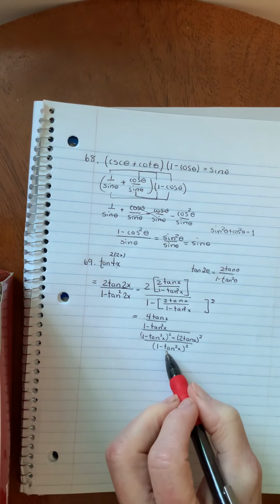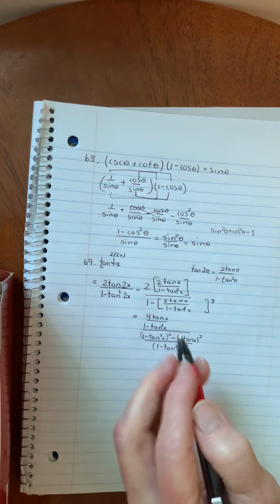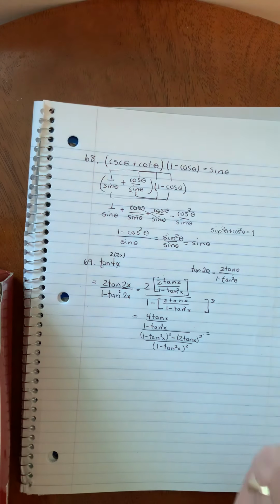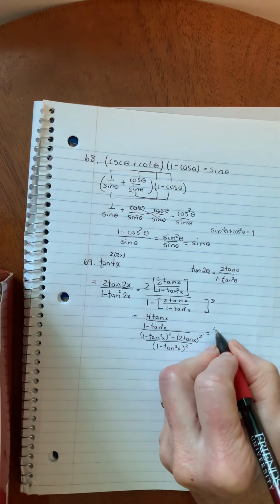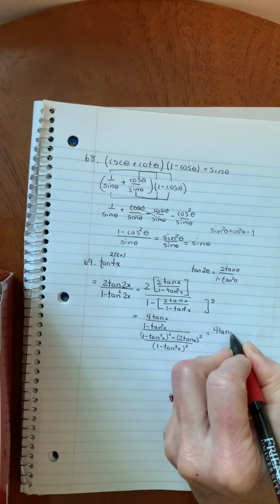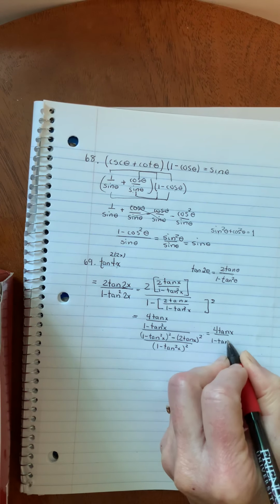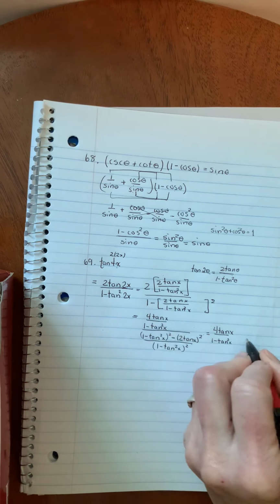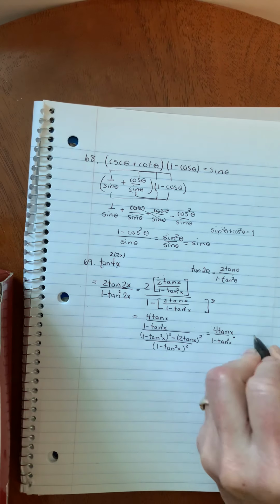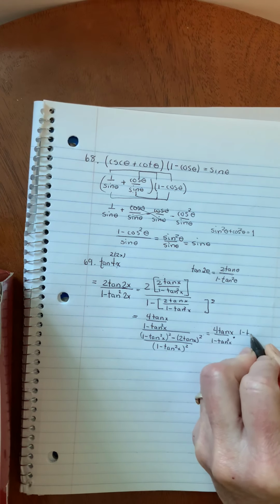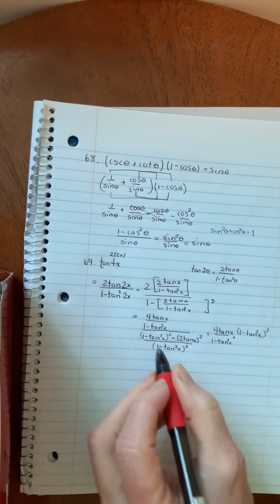Now if I take the reciprocal and multiply, I've got 4 tangent x over 1 minus tangent squared of x, that's this. Now I'm going to multiply by the reciprocal of this one, 1 minus tangent squared of x, all squared.